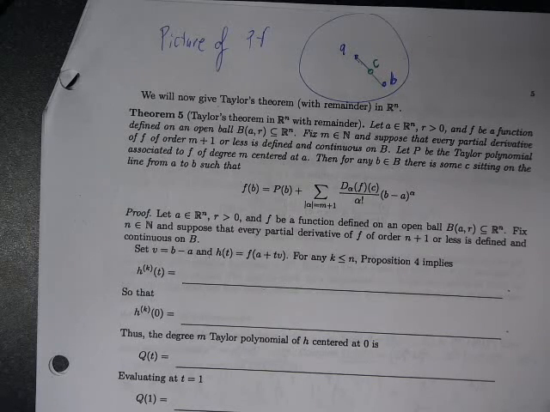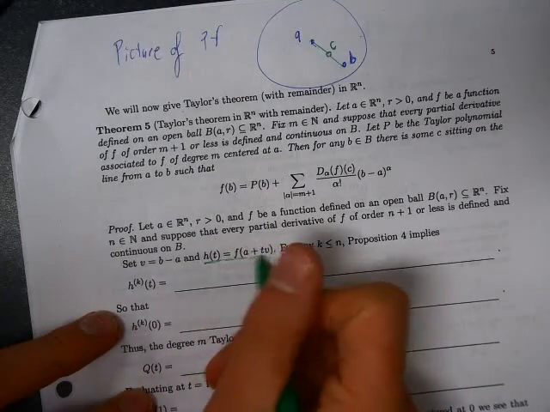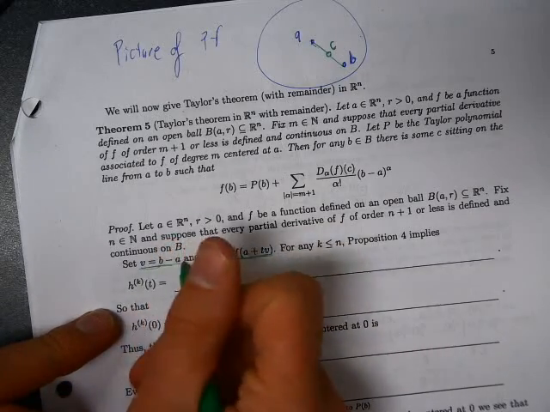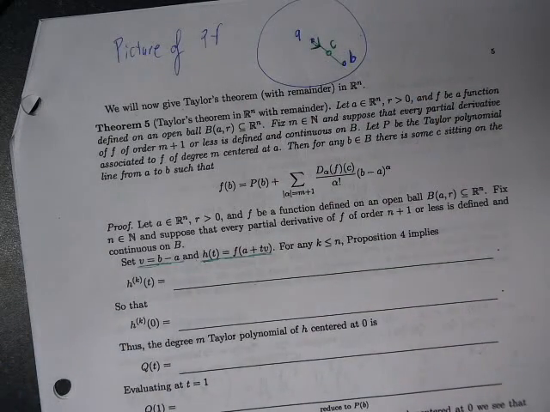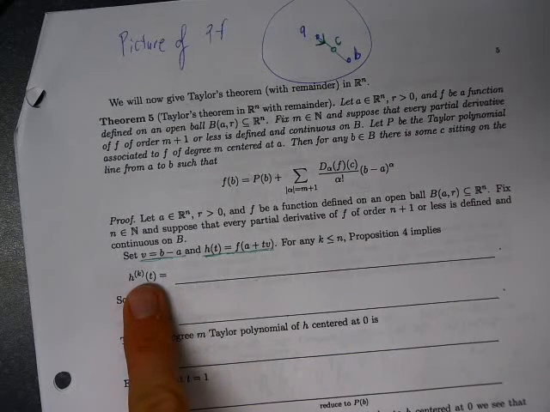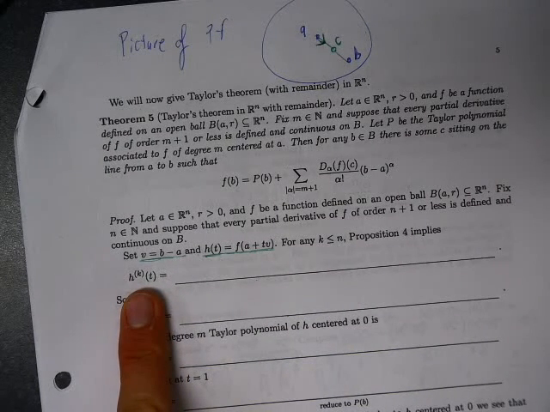So I'm going to study the function h of t equal to f of a plus tv, where v is the vector that starts at A and points towards B. So I need to figure out how to take high order derivatives of that function h and express those in terms of derivatives of f. So I need to understand high order directional derivatives. But that won't even be that bad. Let's compute some high order directional derivatives.